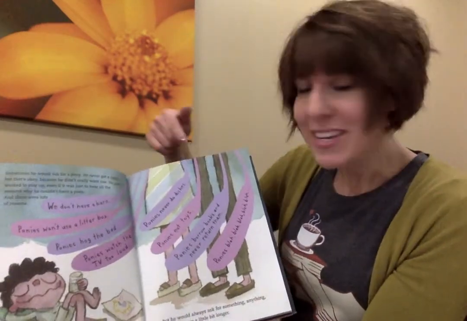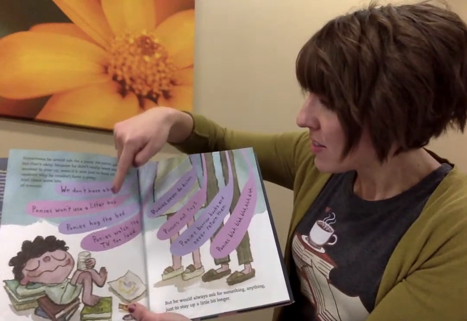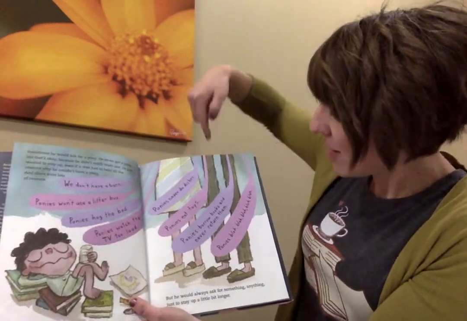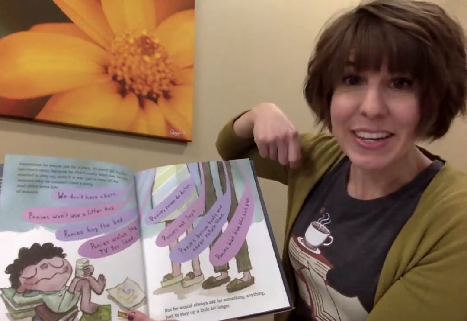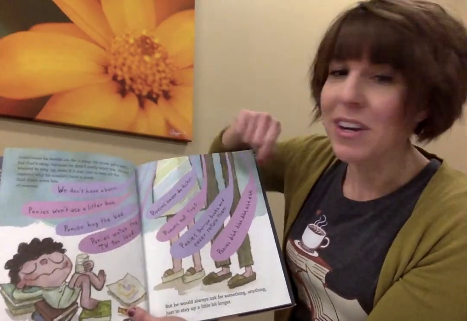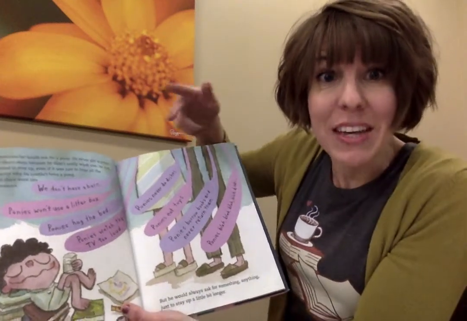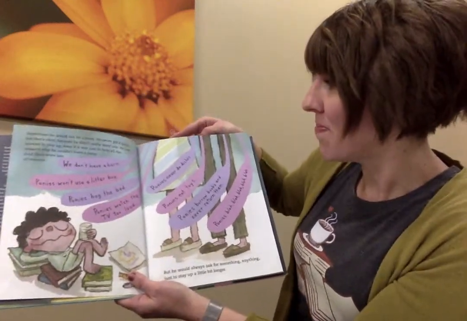Now, I'm noticing that these text bubbles here are going off to people that I can't see, but I know because of the different colors that they're different voices. So when I read them, I'm going to give them different voices.